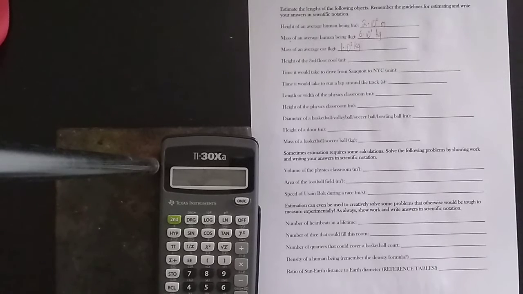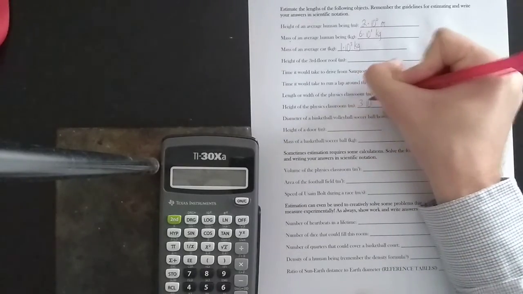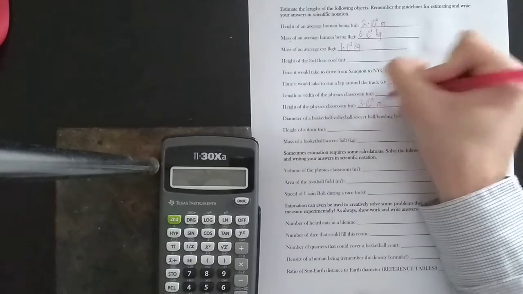Height of the third floor roof in meters. Now, this one can be a little tricky. Third floor roof, so 3 stories. Matter of fact, before we do this one, let's skip down to the height of the physics classroom. If you take any classroom in this building and think about how many baseball bats it would take to get to the ceiling, I would say, looking around, probably about 3 or 4. Okay, I'm going to go with 3 actually. So let's say that the height of the physics classroom is about 3 meters. I would write that as 3 times 10 to the 0 meters.